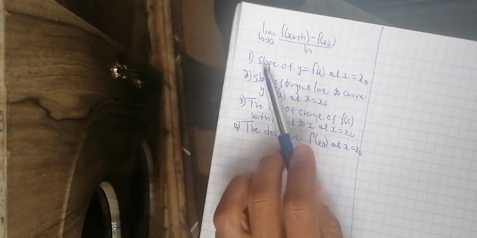So what does this tell us? It tells us that if you want to find the slope of a function at x equals x0, you use this, provided that the limit exists and h is not equal to 0. If you want to find the slope of a tangent line to a curve at x equals x0, you are using that.